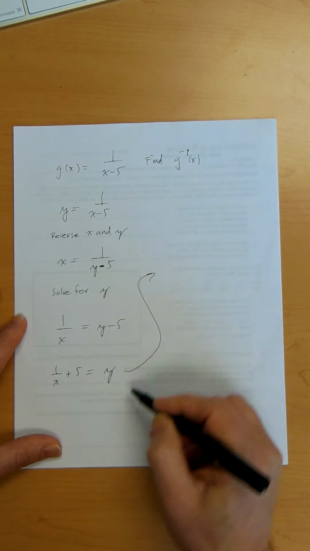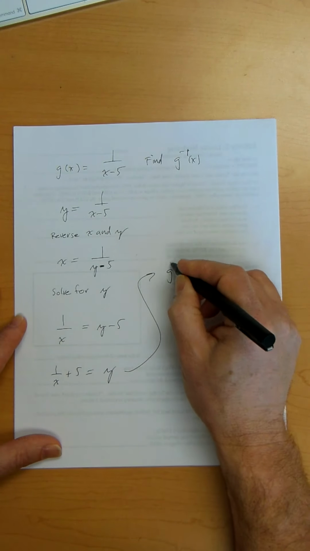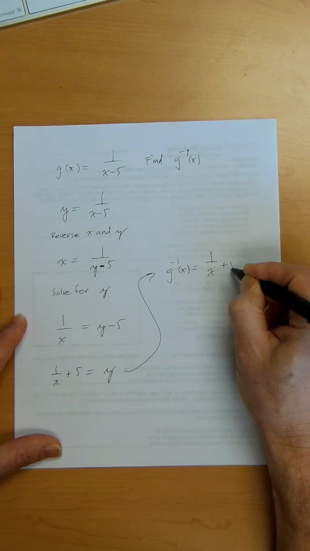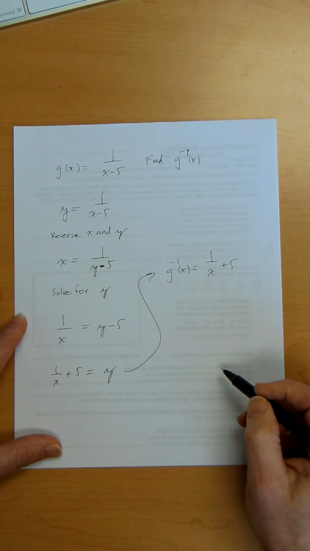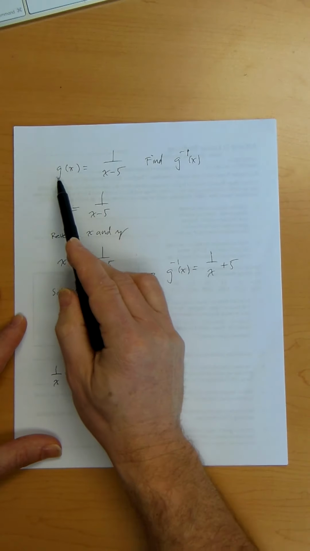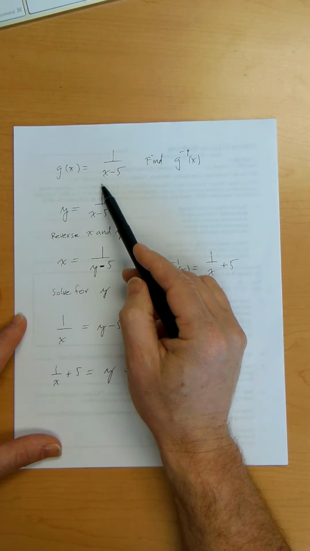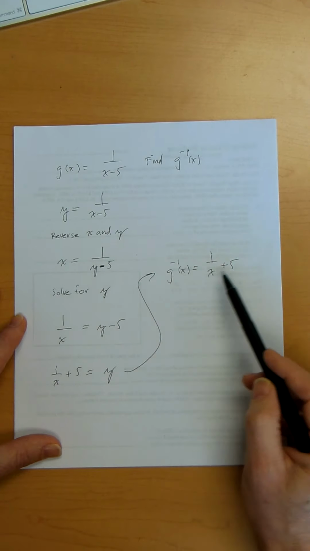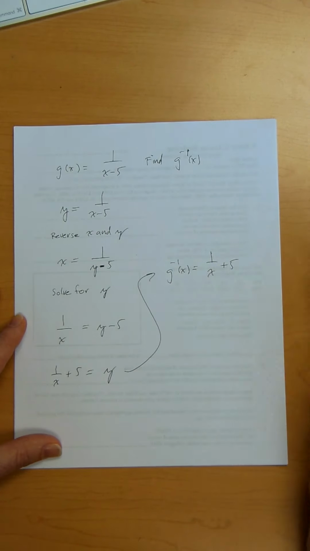So this means that y, that's my g inverse of x now, is 1/x plus 5. Actually, you might be able to see this coming. g is the function that does 1/(x minus 5). g inverse adds the 5 back in and then takes the reciprocal.